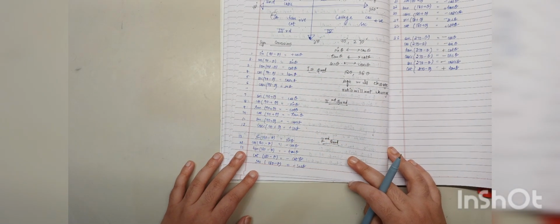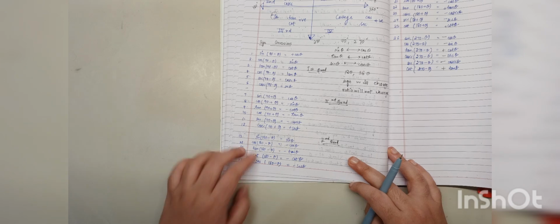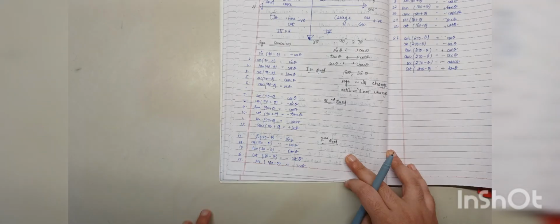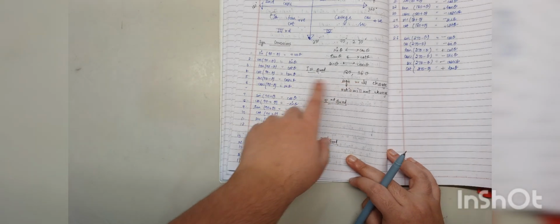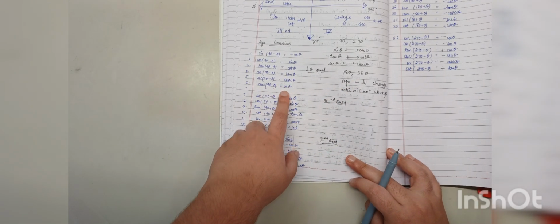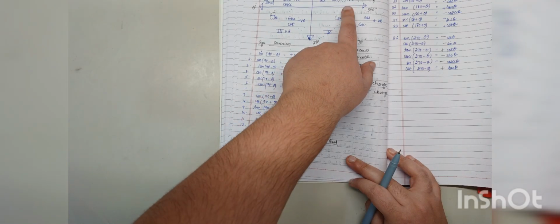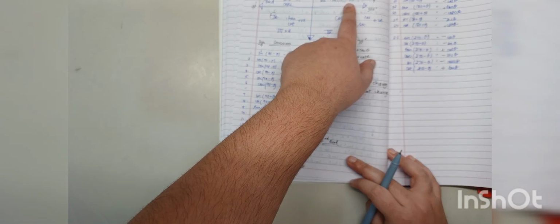Now tan 90 minus theta gives cot theta. Cot 90 minus theta, cot converts to tan. Sec 90 minus theta, sec converts to cosec, and cosec converts to sec theta. And all signs will be positive because in first quadrant all ratios are positive.